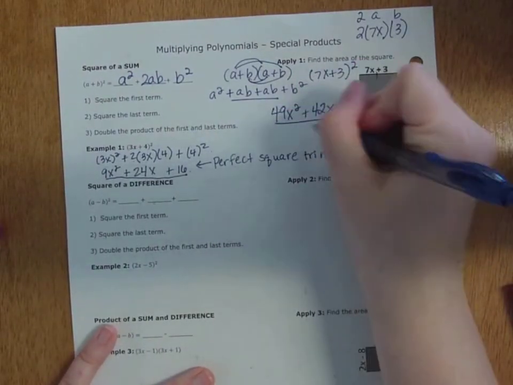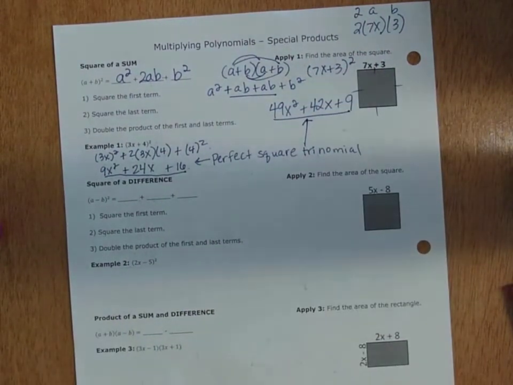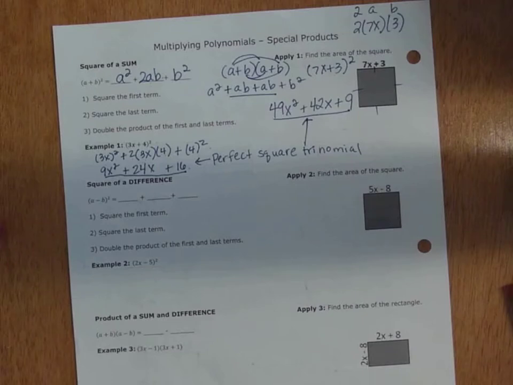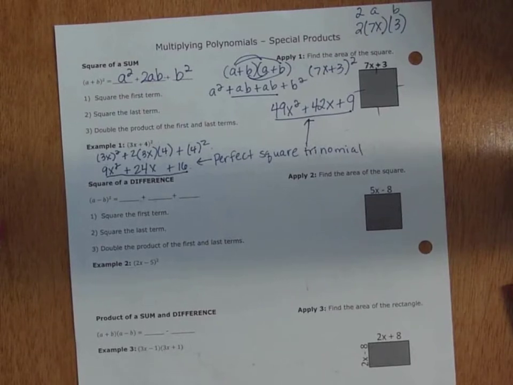This is also a perfect square trinomial. So is it always going to be a perfect square trinomial if we do this? With this special case, the square of a sum will always result in a perfect square trinomial. Okay, ready to do the next part?